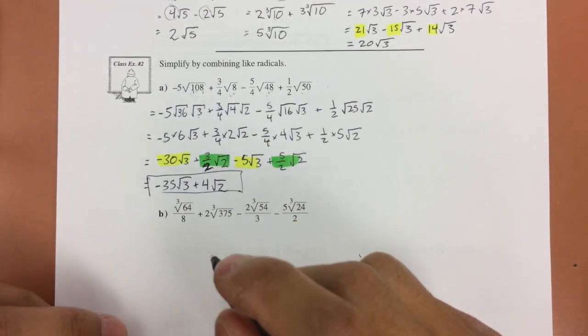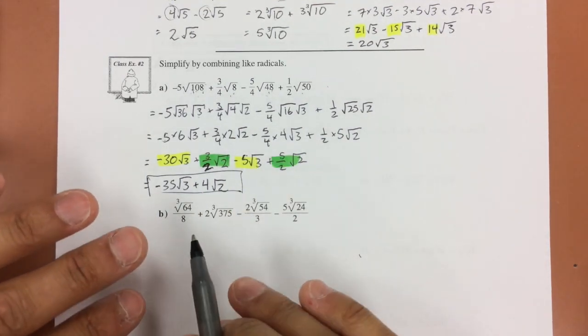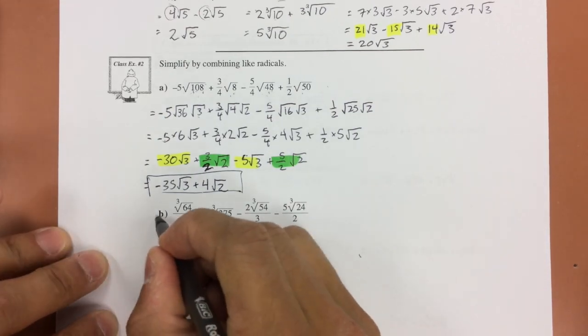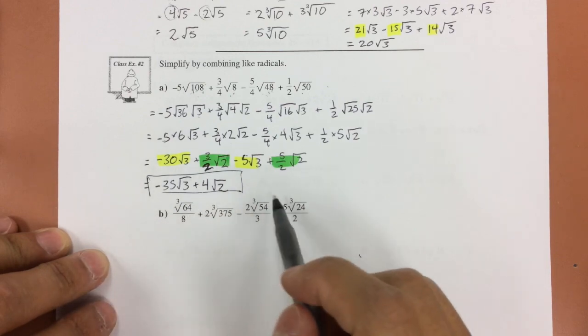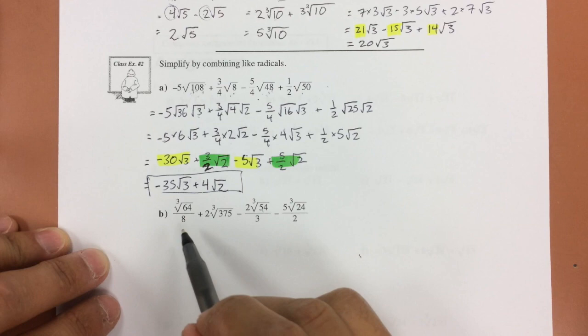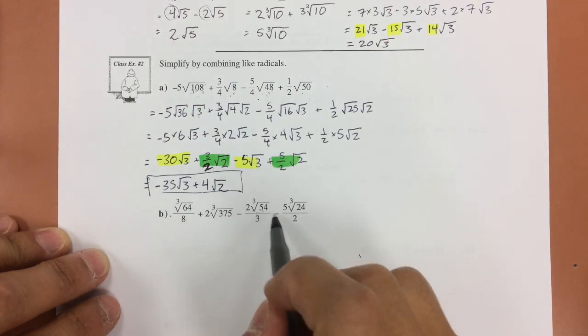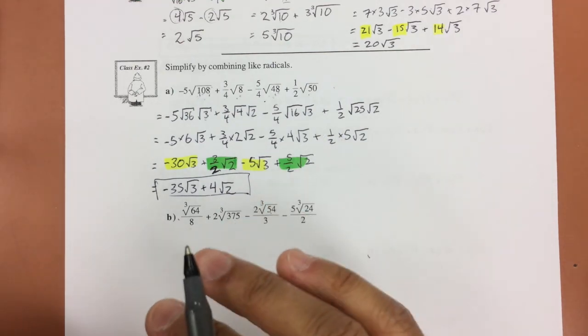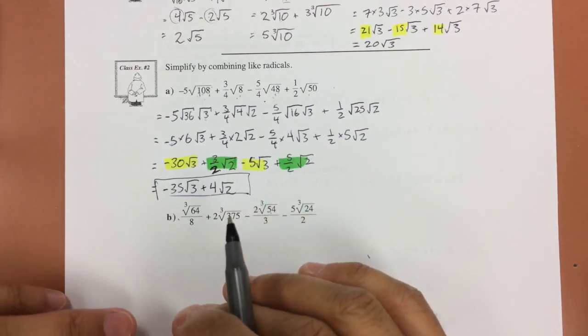All right, so next question, you actually approach the exact same way. So attempt this one at home, and it's exactly like what we did up here. The only difference is you're going to be dividing by 8, dividing by 3, and dividing by 2 at the very end. But your overall answer is not going to change.